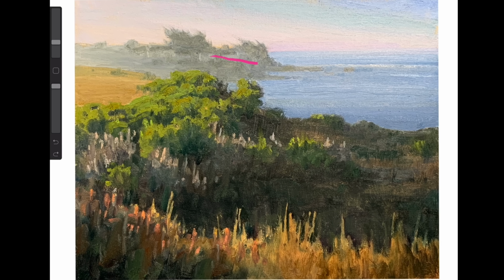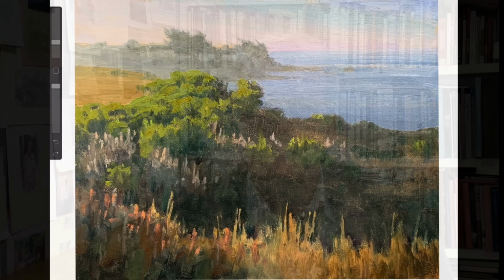And then we just slowly get pulled, and look at how soft the value shifts are out here with the rocks and the waves. You know, so often you're putting these really black rocks and really white waves, and they're way too much contrast. And then there's just this final pull to that soft pink edge way in the distance.